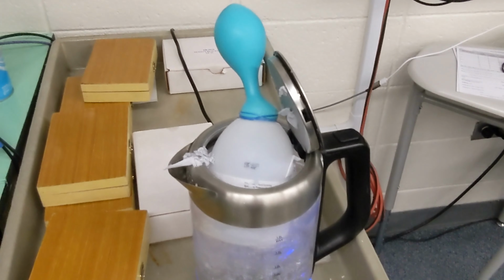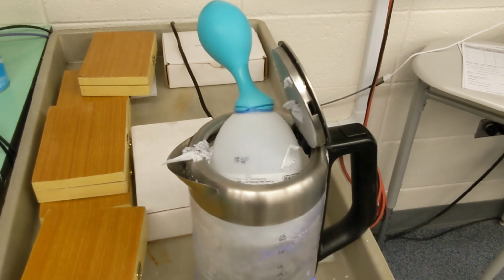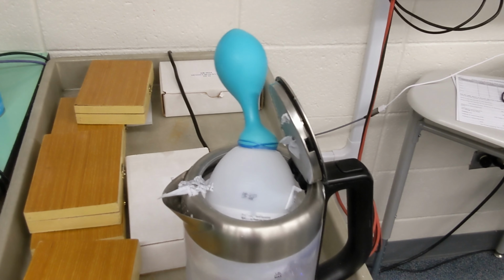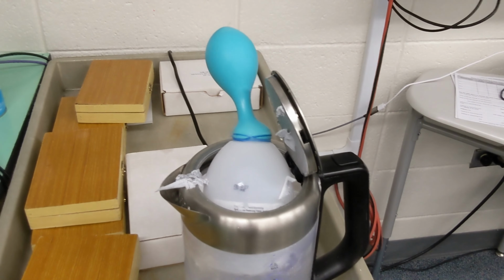And we can do the same process in reverse by putting this water bottle in a freezer and slowing the air down as much as possible. And that's going to take a couple minutes, so I'm going to pause the video here. But while it's paused, make a hypothesis. What's going to happen to the balloon after I put this water bottle in a freezer?